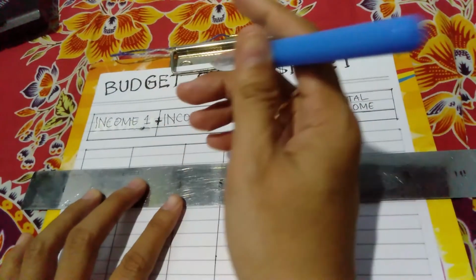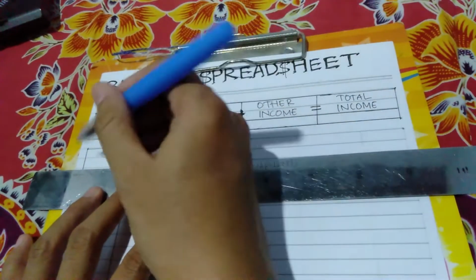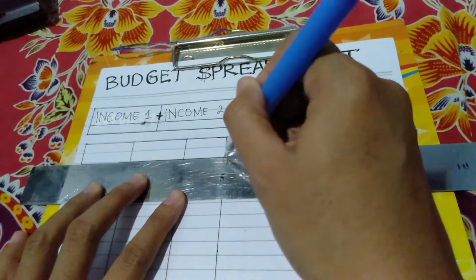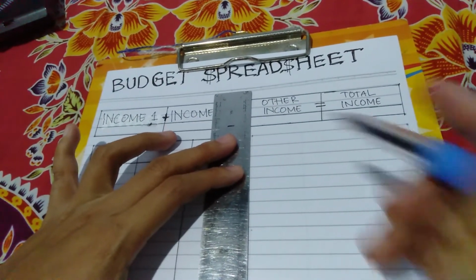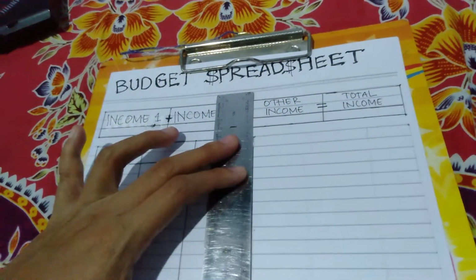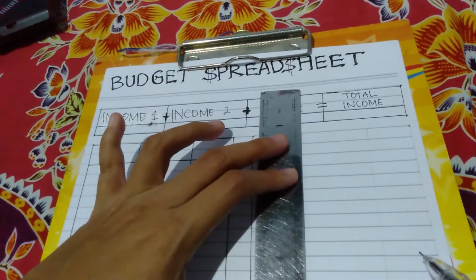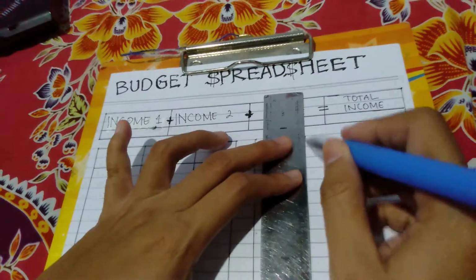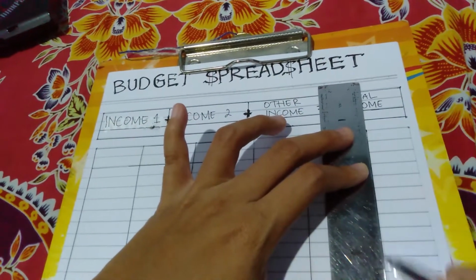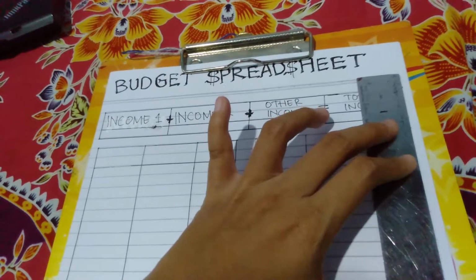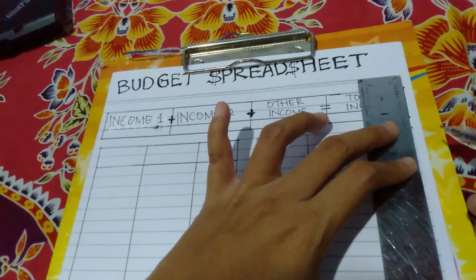As I do it manually, I need a ruler. You can also make it digital by using your phone or maybe your laptop. So this is going to be the second and the third tables.